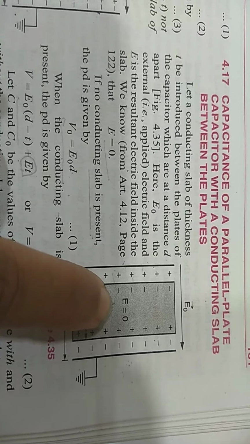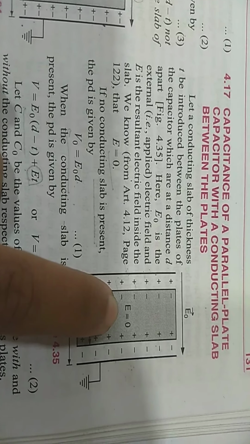Now you know that the electric field inside any conductor is 0.